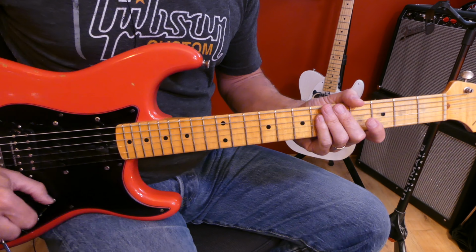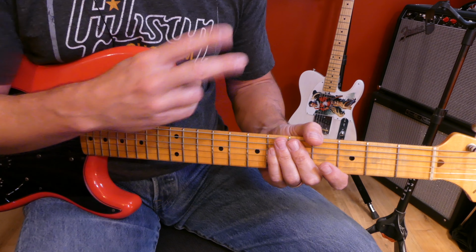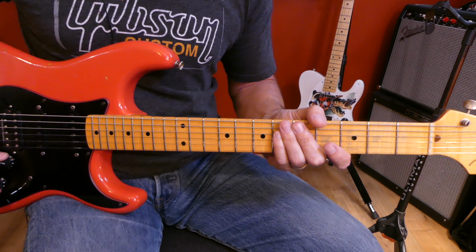The next example is also a harmonic stack, but it's dyads. It's only 2 notes at the same time. This should sound familiar.